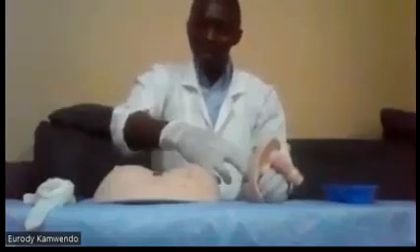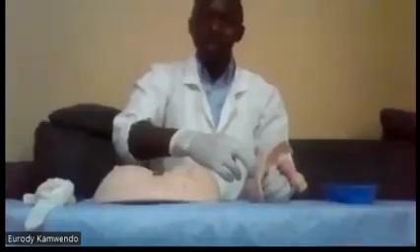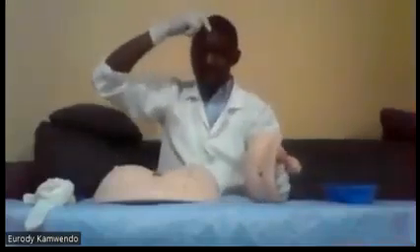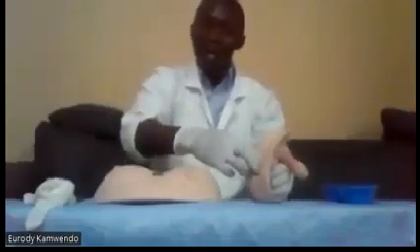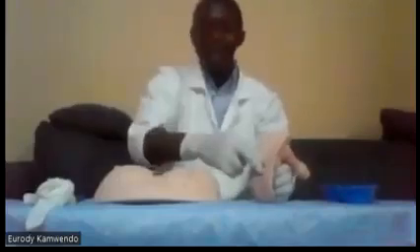So after you feel for the presenting part, the next thing that you should feel for is the sagittal suture. Remember, on the examination of a newborn, we said there is a sagittal suture here, which you need to feel for, and that is normal. And then you need to feel for the anterior and the posterior fontanelle.